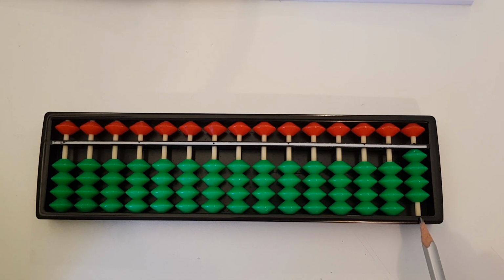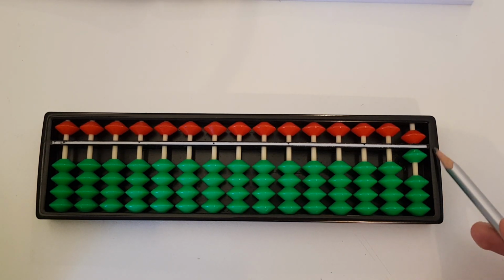No more beads are available in the green part of the same column, so go to the red part. There I want to add 2. There are 5 available, so I will add 5 and the remaining 3 I will subtract. So I will add a 5 and take away 3. That's 6 now. As we know from mental math, 4 plus 2 is 6, and that's exactly what we got by applying the logic.